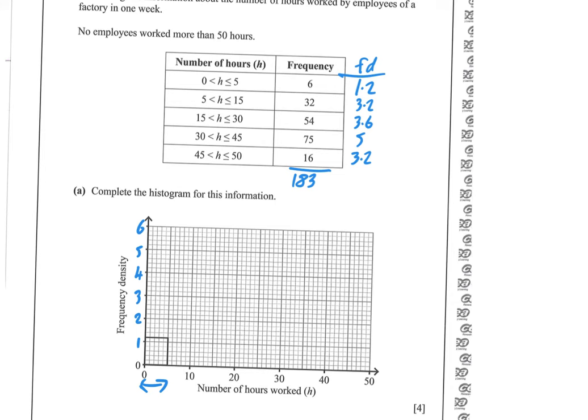So the next, fill in your histogram. The next one is from 5 to 15. The frequency density was 3.2. So you go up to 3.2 and do your second bar, which was height 3.2, from 5 to 15.